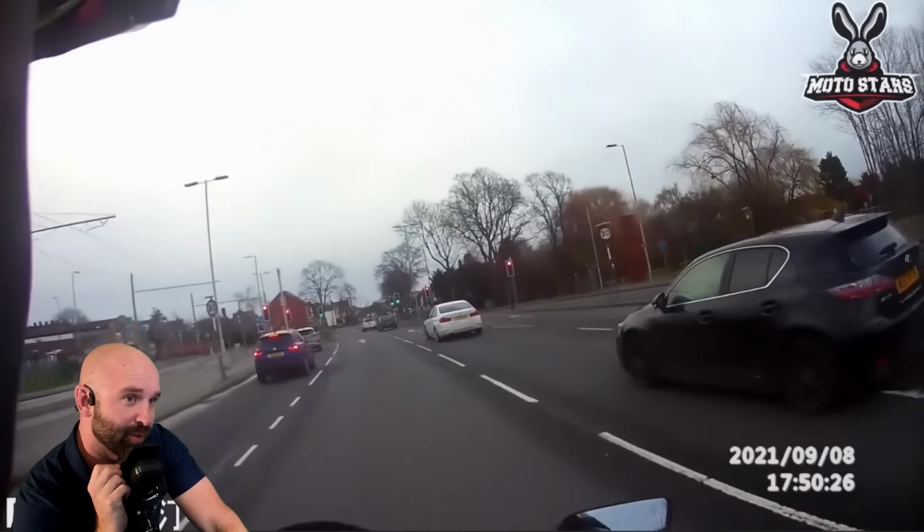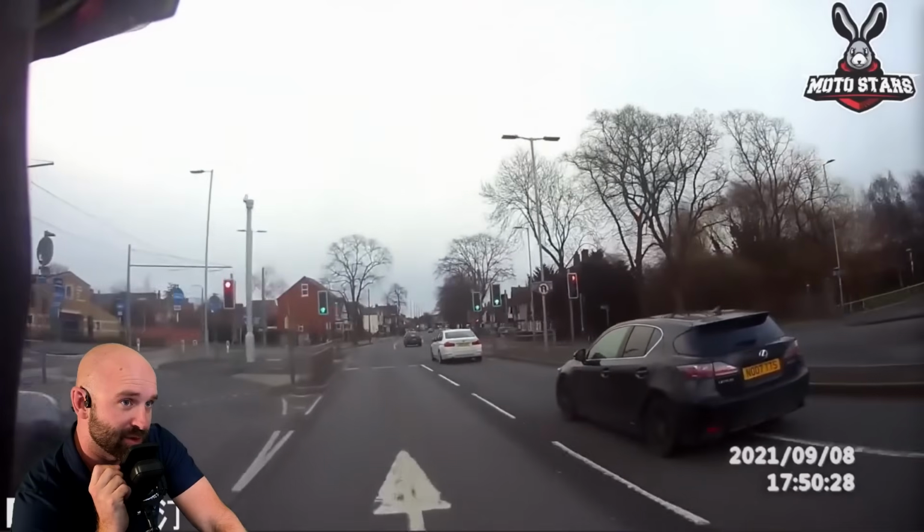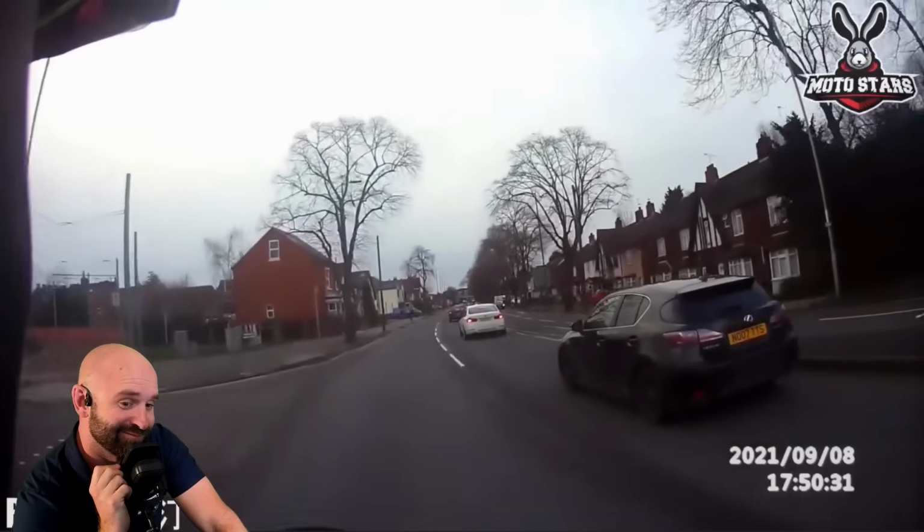All right. Open lane pattern. Doesn't want to be stuck behind the white car. You might want to switch over to the open lane. Right?